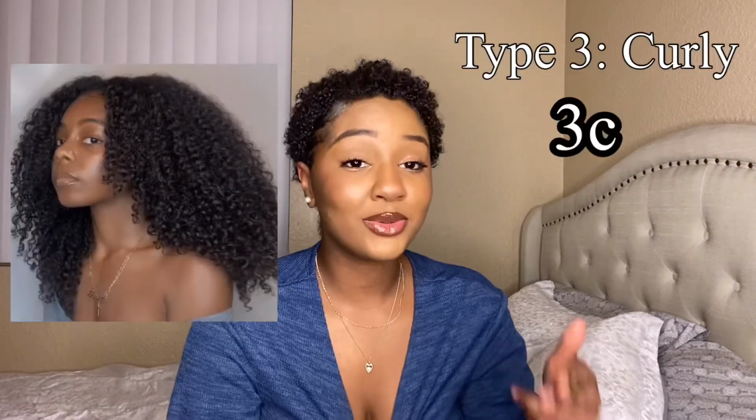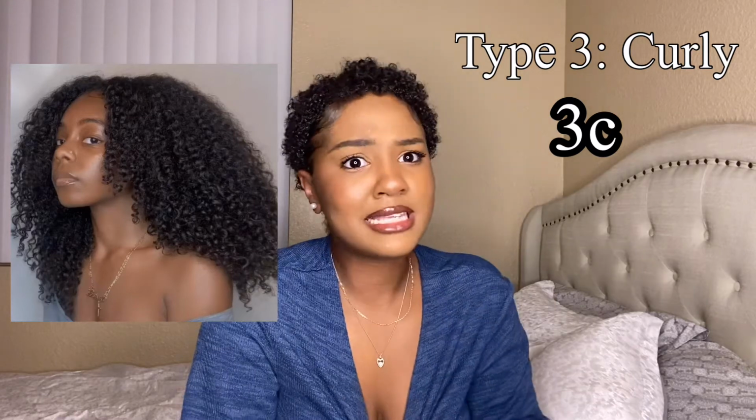Y'all ready for that? I'm ready for that. Type 3C hair is recommended to use creams, oils, butters. This type of hair needs more moisture and TLC because it's so fragile. 3C hair is very fragile.